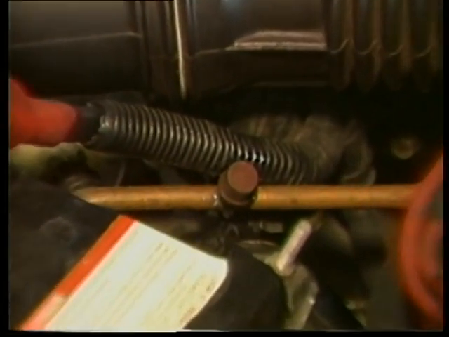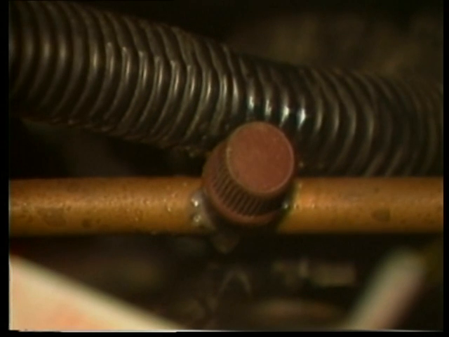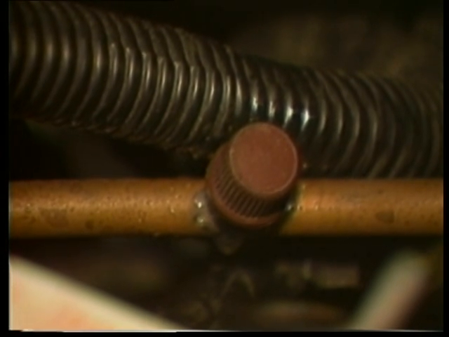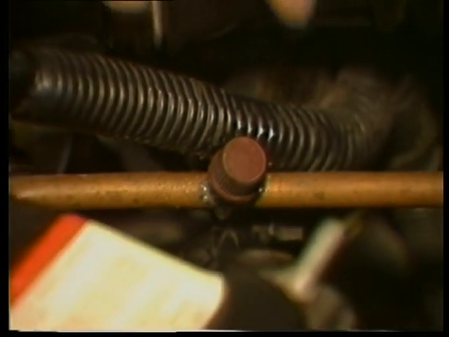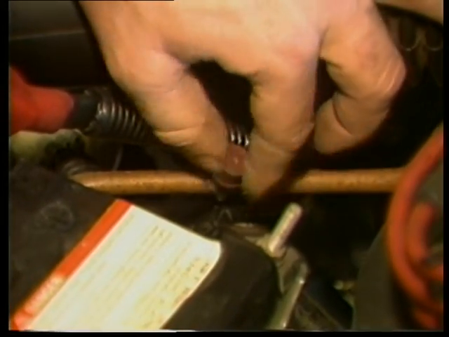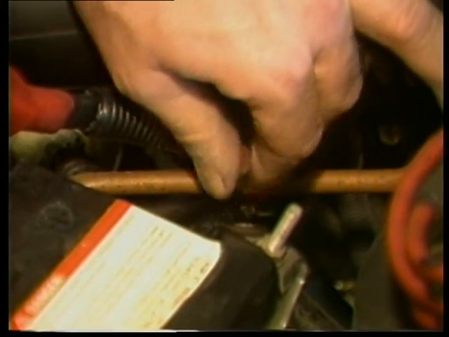Here's the high side service fitting on one make and model vehicle. You must first remove the protective cap from the fitting, then you can install an adapter if needed, or the hose directly.